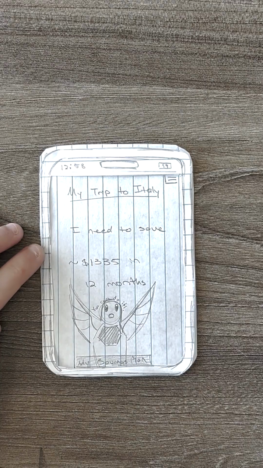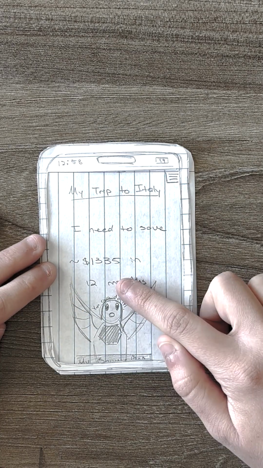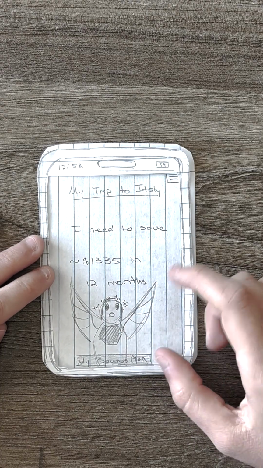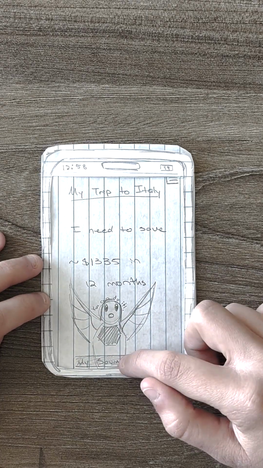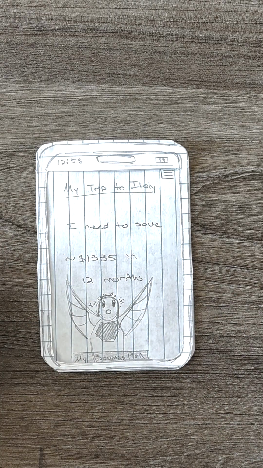Next, it will take you to this page, which says my trip to Italy, and then it'll say you need to save about $13.35 in 12 months, and it has a little motivational blurb. It says you can do it. And then if you click this button, it'll take you to my savings plan, so it'll give you an idea of how to save all that money.